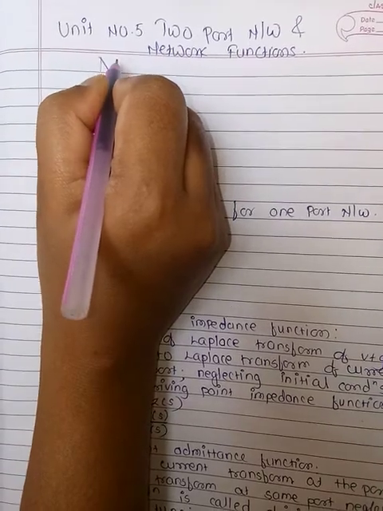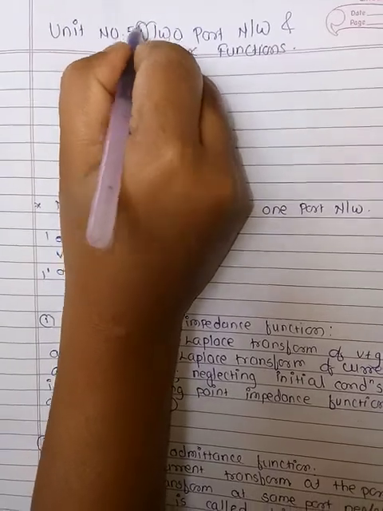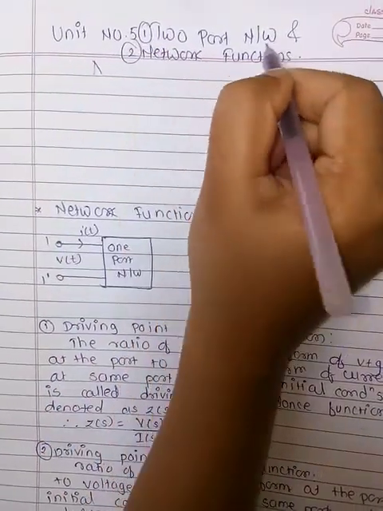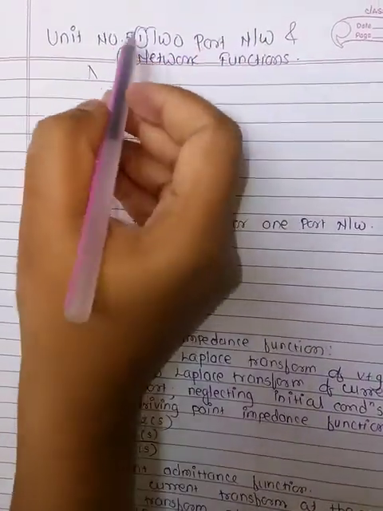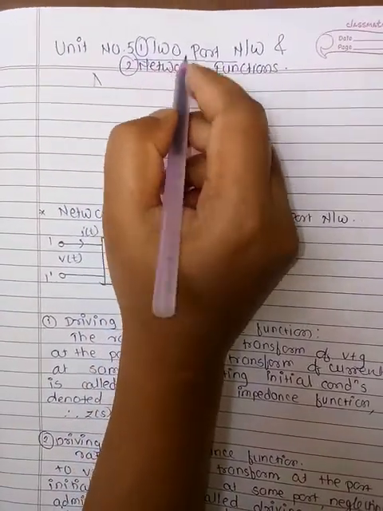Chapter 5, two-port network and the network function. We have divided this chapter into two parts. First is two-port network and second is network function. Both are related to each other, but for our simplicity we have divided it into two parts.